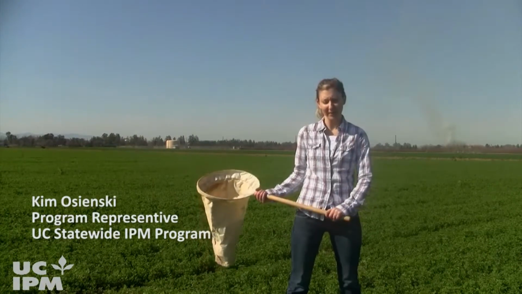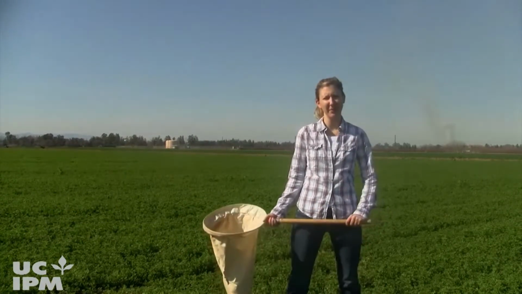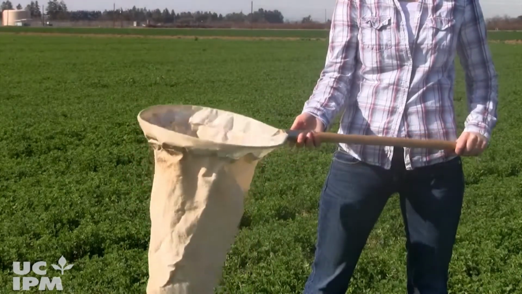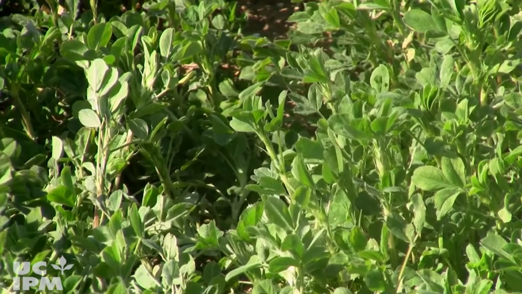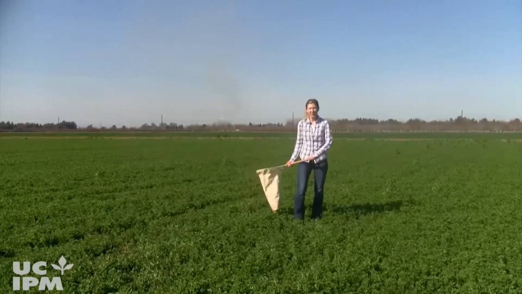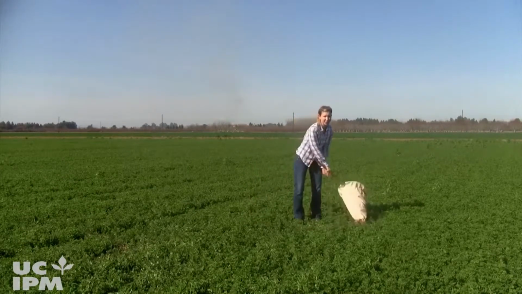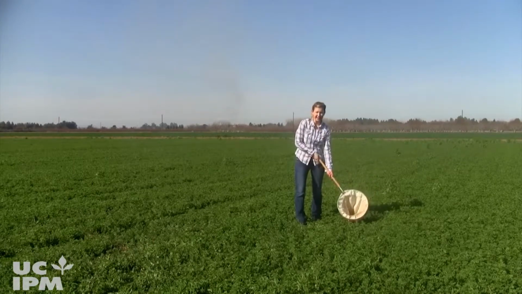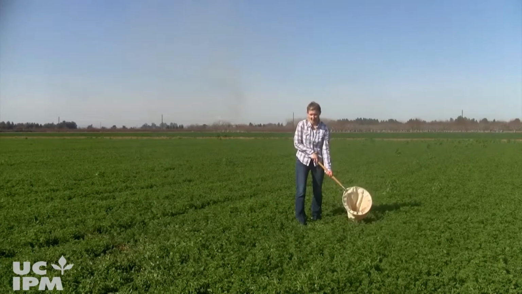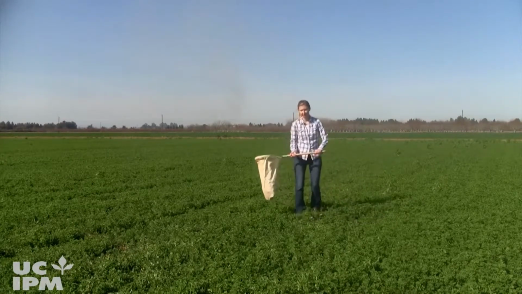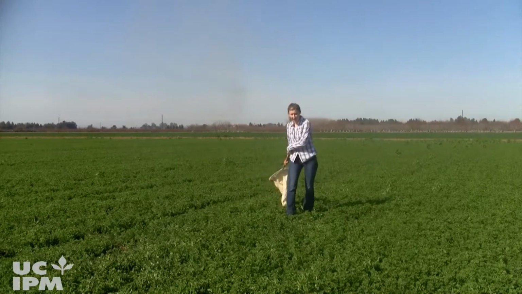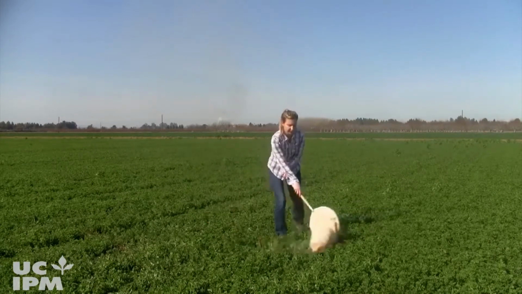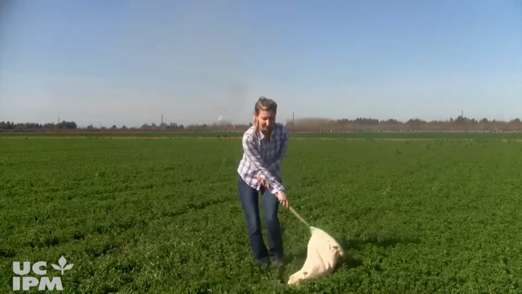Today I'm going to show you how to sweep alfalfa to monitor for caterpillars, leafhoppers, and weevils. You're going to use a 15-inch diameter net with a canvas bag like this one, and you're going to want to sweep when alfalfa plants are at least 6 inches tall. Swing the net in a 180-degree arc, so the rim should strike the top 6 to 8 inches of alfalfa. You want to hold the net slightly less than vertical, so the bottom edge strikes the alfalfa before the top edge. So sweep in a 180-degree arc from right to left. Take a step, left to right. And you want to do about 5 to 10 sweeps.